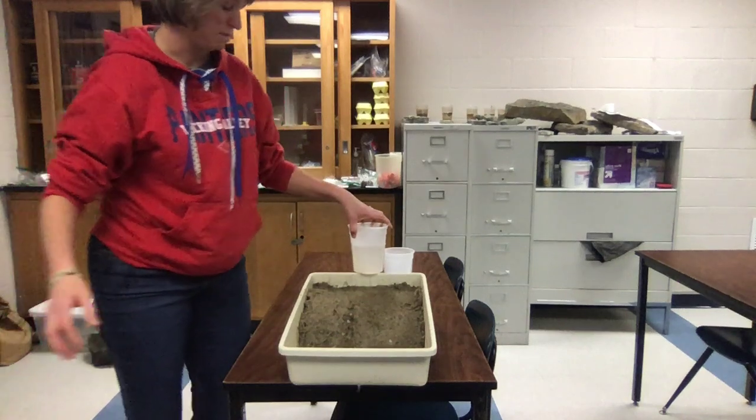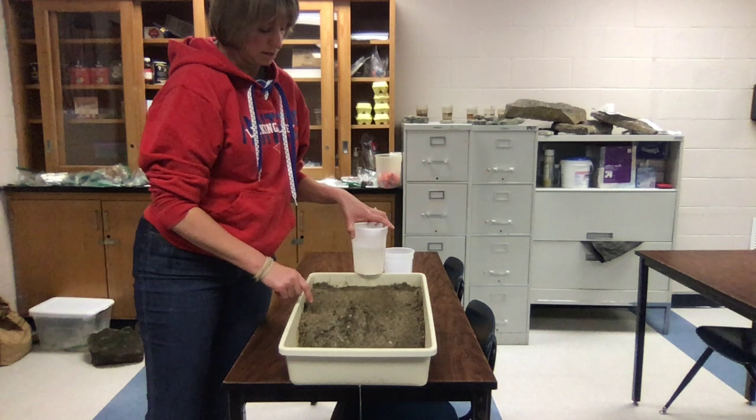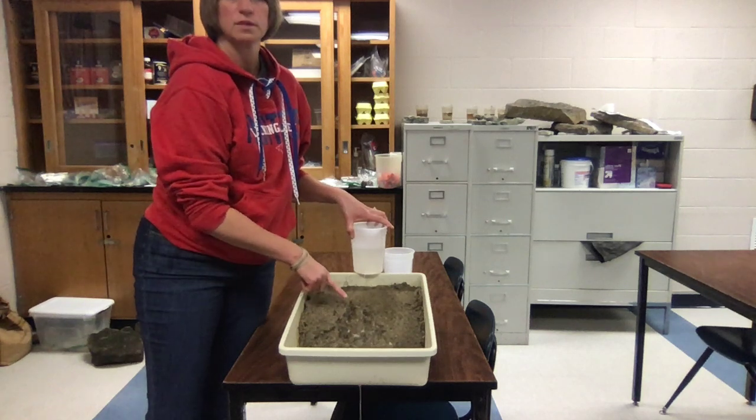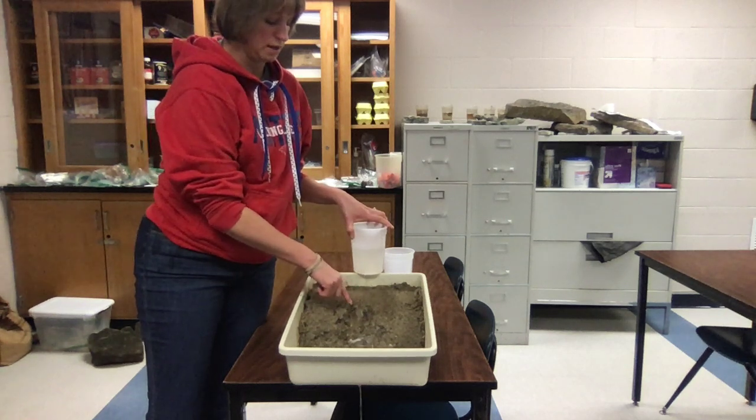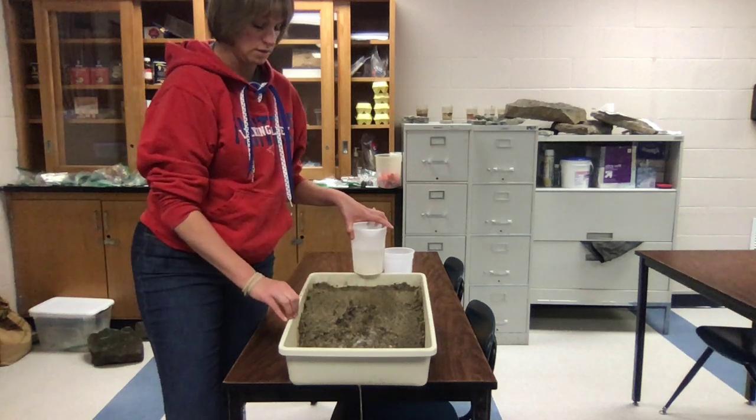I'll show you a close-up soon, but already the water's made it down past the cliff and is creating an alluvial fan. You can hopefully see just a little bit of a braided stream channel that has the two stream channels.